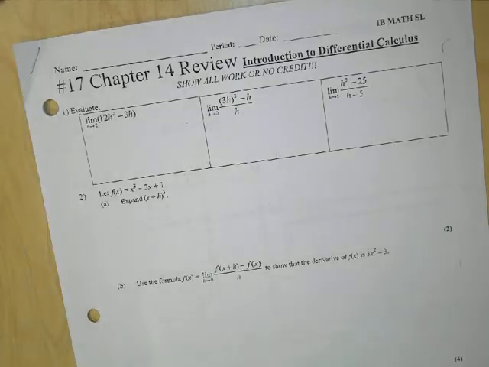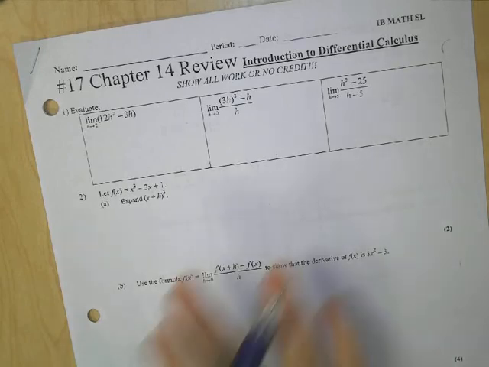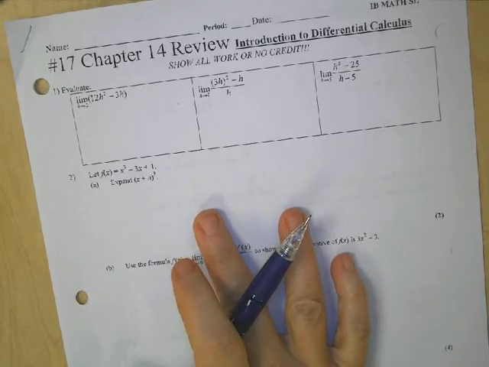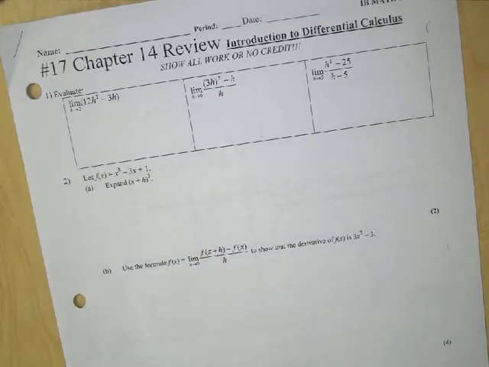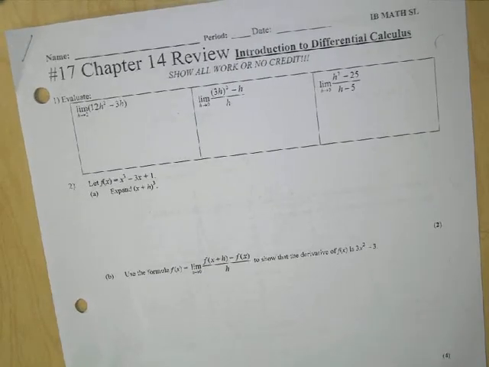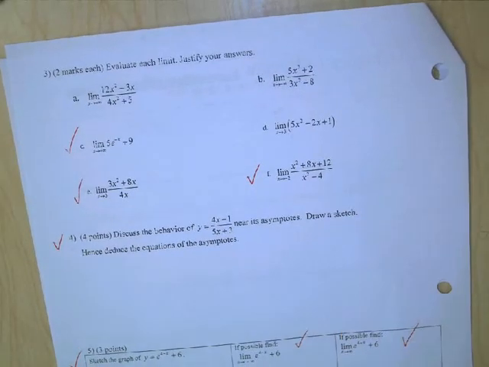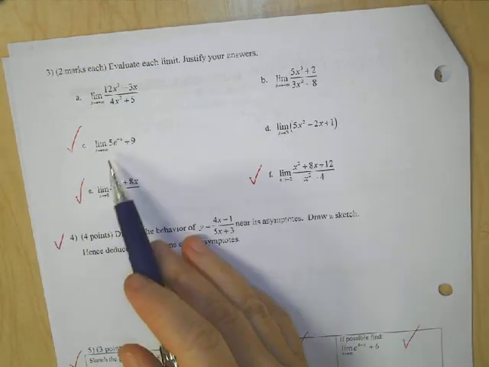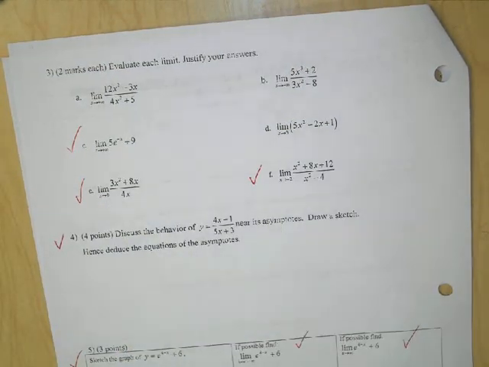All right, here is some help on the Chapter 14 review. So in class I mentioned you're on your own for page 1. You should be able to do that. On page 2 I asked what do you need help with, and the questions that came up were C, E, and F on number 3. So let's have a look at those.